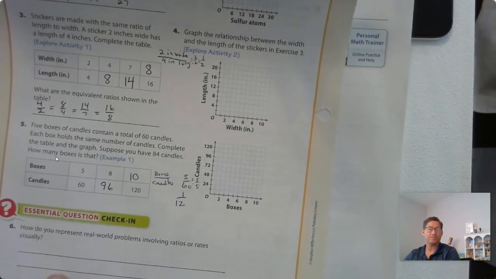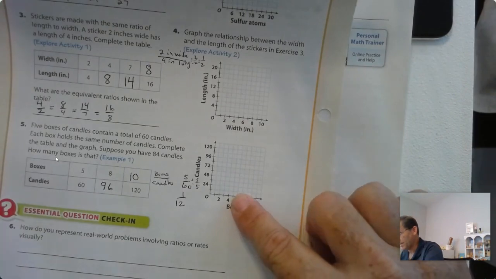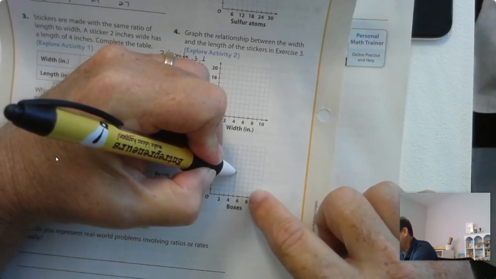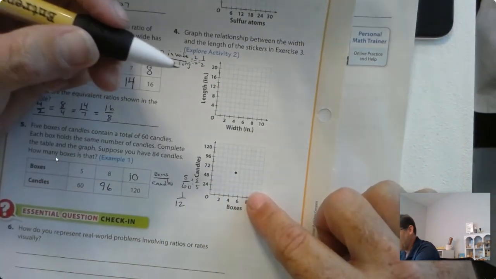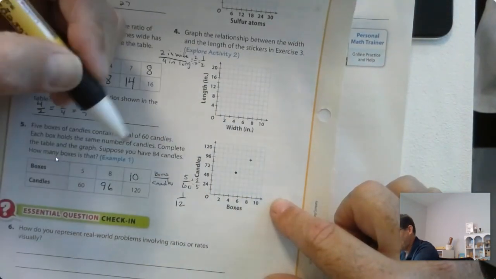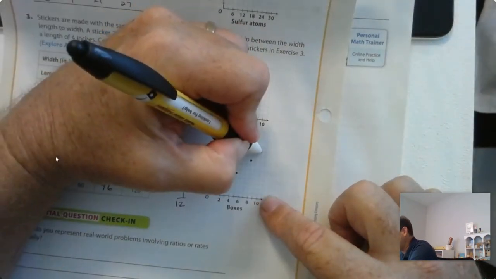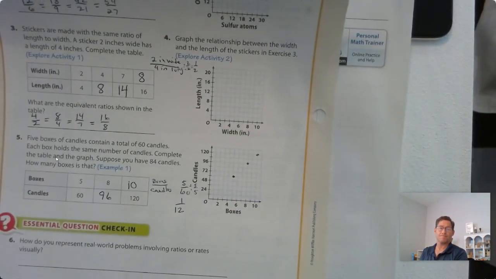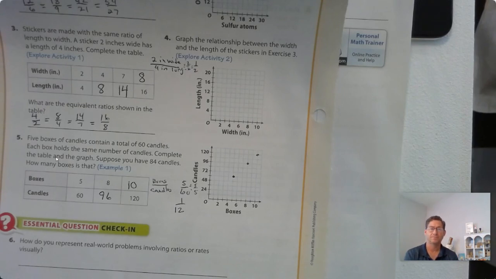Okay, so let's go ahead and graph this. 5 boxes, 60 candles. Eight boxes, 96. 10 boxes, 120. Okay, now on this one, we're not going to connect the points. Because why would you put half a candle in a box? Or why would you have half of a box? Okay, so we're not going to connect those points.